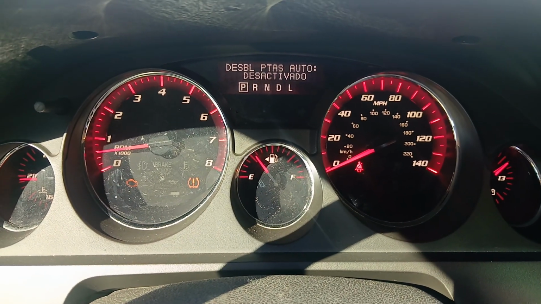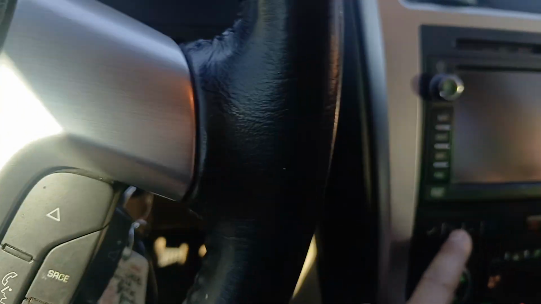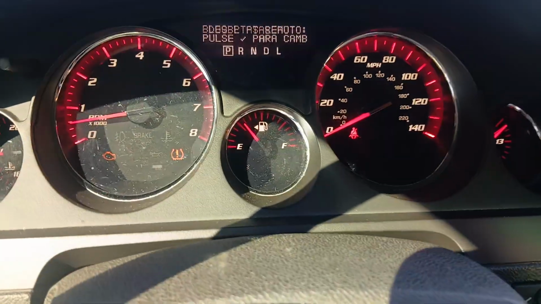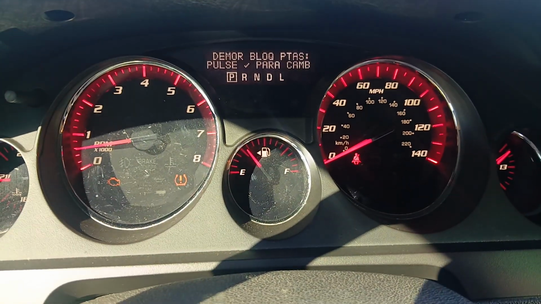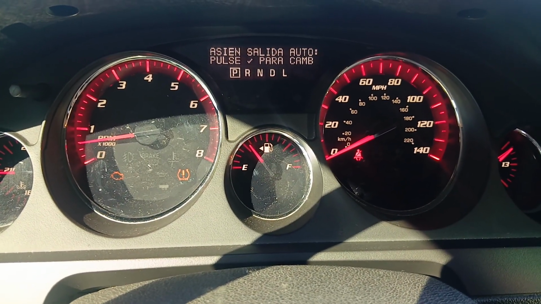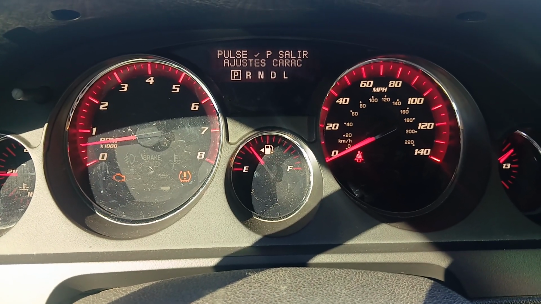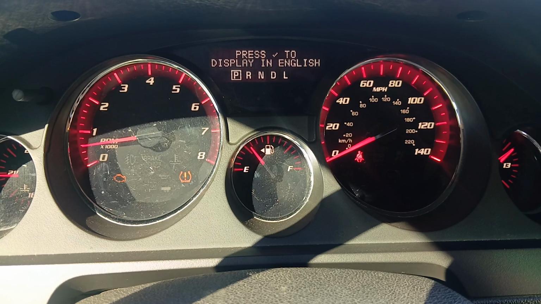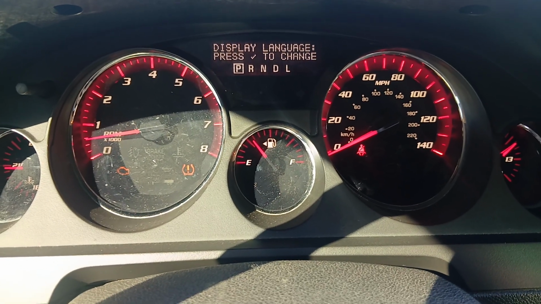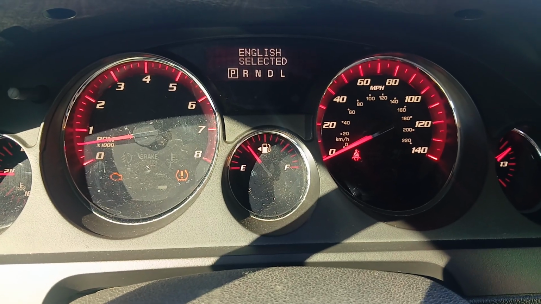And then let's say we want to change it to English. It's just all the same options, but from here. So again, we'll just keep clicking here till we see it, and obviously I want it in English since I speak English. So right here, press, and then same thing, check again, English, check, English selected.